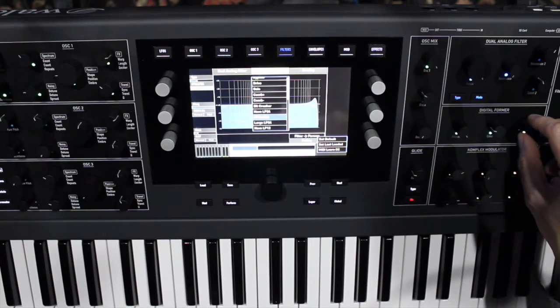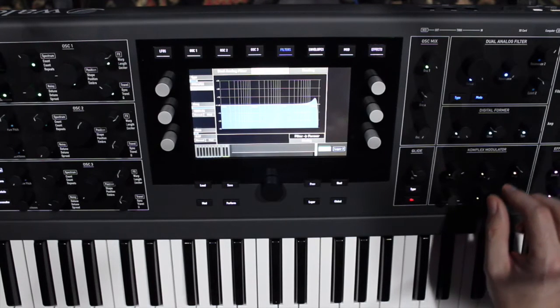Let's move on to the next. PPG Low-Pass 24.